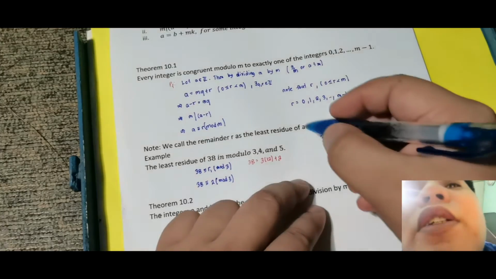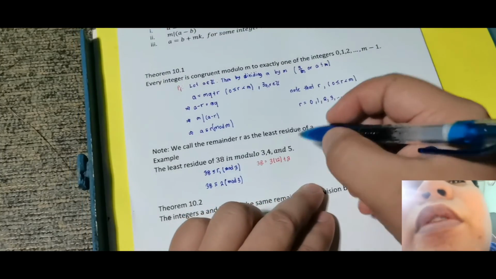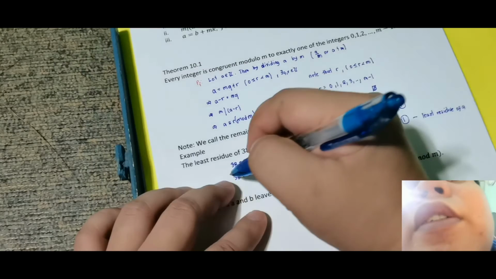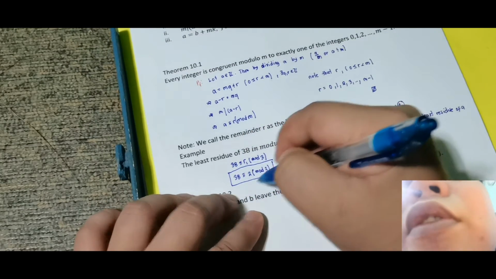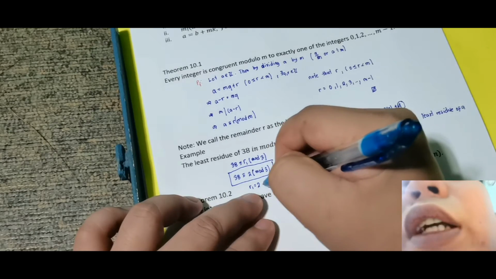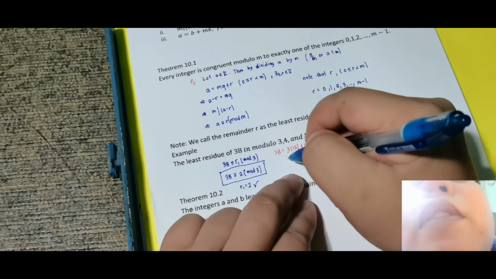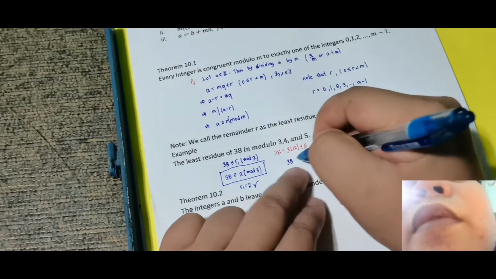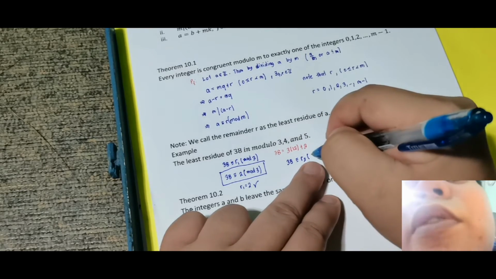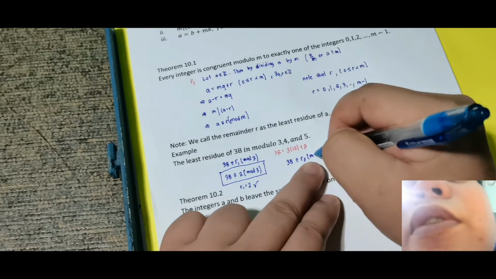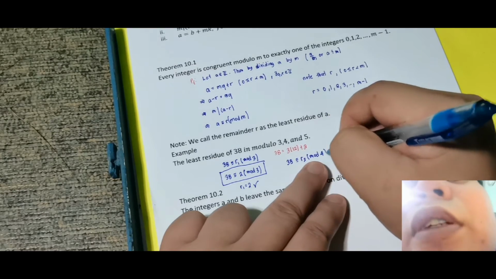Then the least residue of 38 in modulo 4. So actually, yung r sub 1 is 2. Ito yung sagot talaga, sinusulat ko lang. Next is 38 congruent to r sub 2 modulo 4. So ano naman dyan?